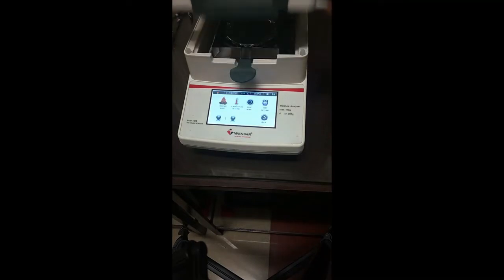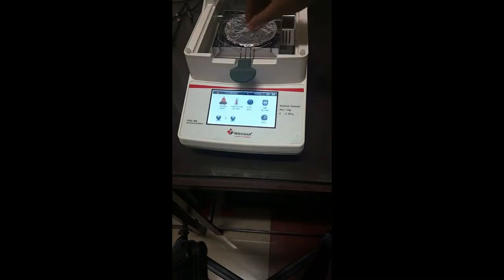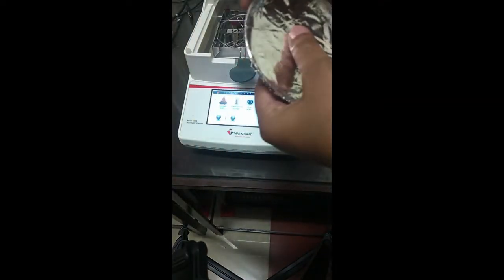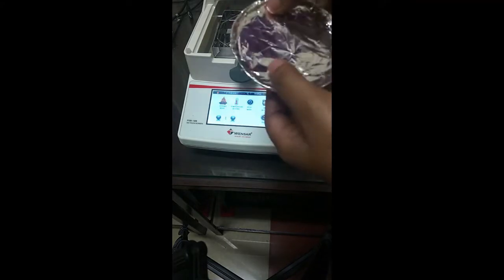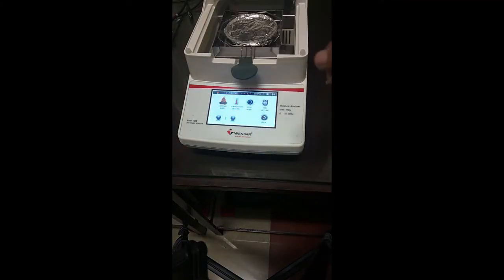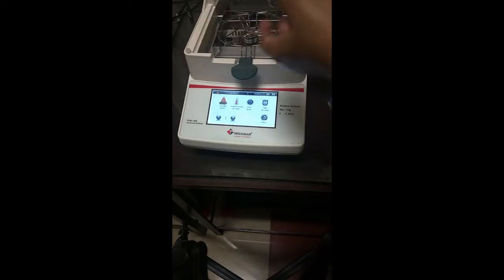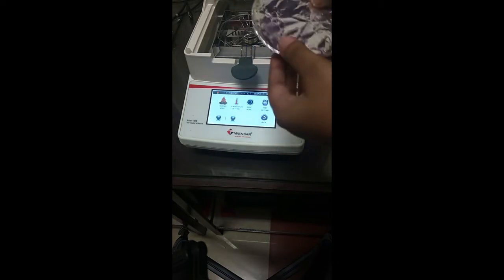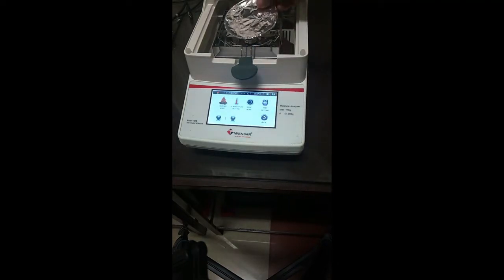In case of using some semi-solid or liquid food material, it is always advisable to cover the plate with the foil for better performance. In case of using semi-solid or any food material, it is advisable to cover the plate with aluminum foil to maintain the cleanliness of the instrument.